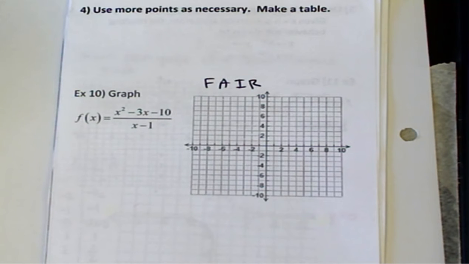Maybe I'll give you a choice on your graph. I'll give you 4 and ask you to do 3 on your quiz. Once you pick one.